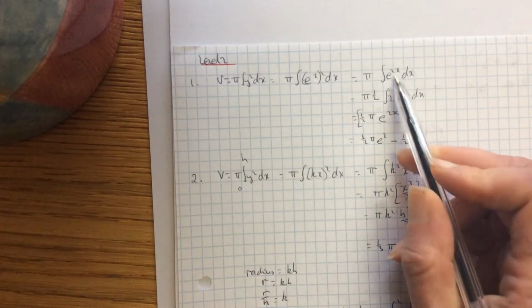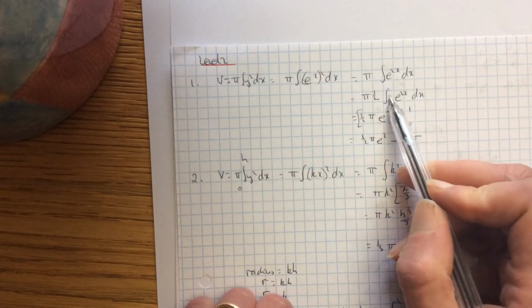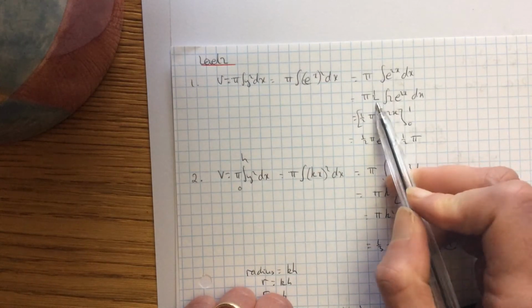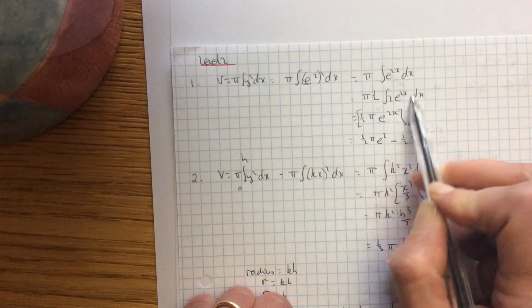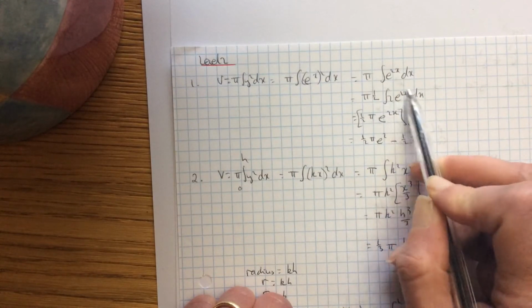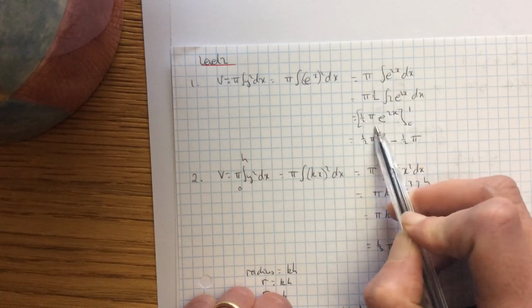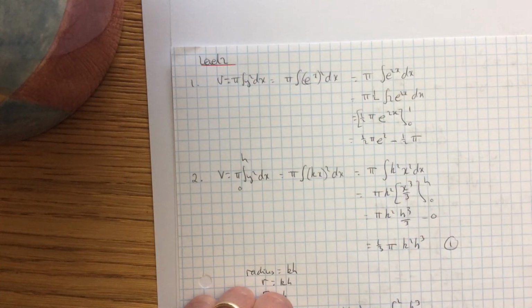Then to integrate that, you must have the derivative in front. The derivative is a 2. Pop it in front. Put your half outside. That's good to integrate now. So the derivative disappears, and you're left just with your e to the 2x, and that bit outside. Sub in your 1, sub in your 0.